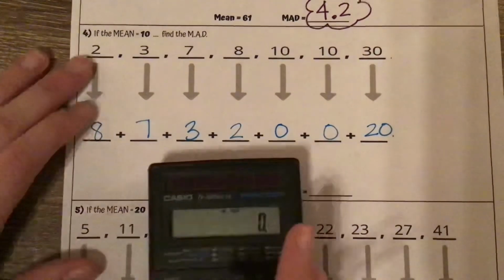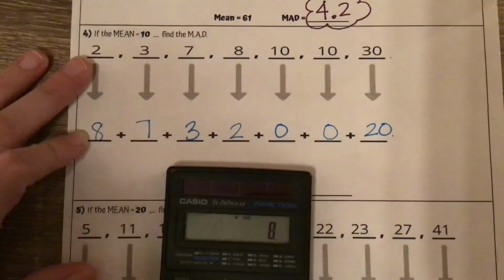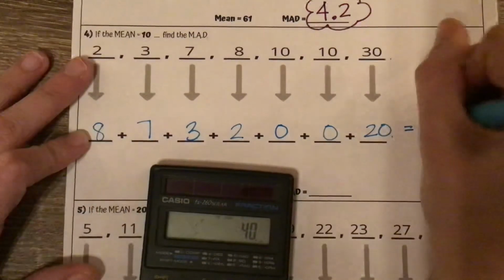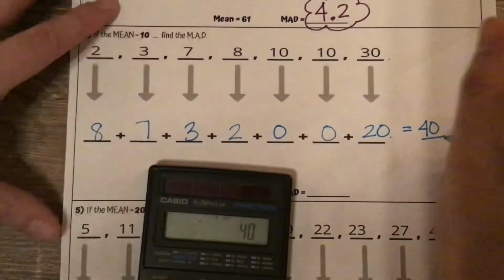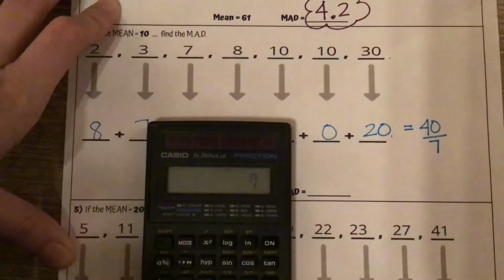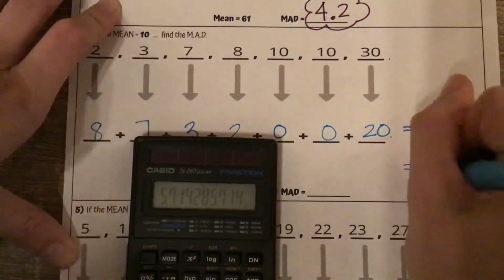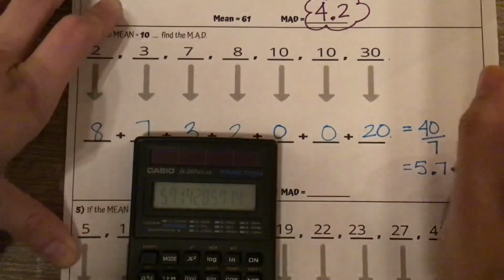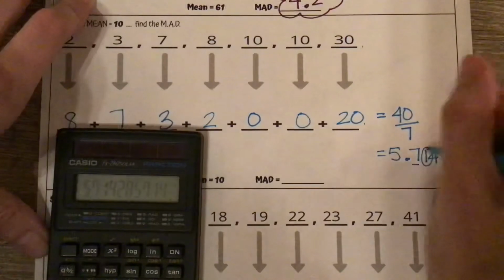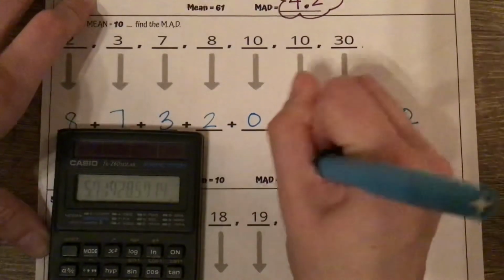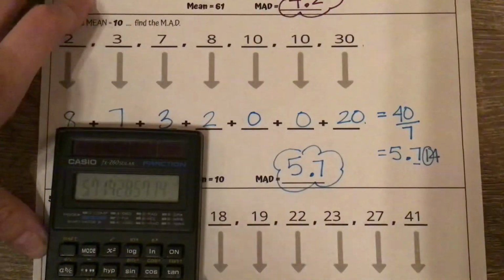Now we're just going to find the mean of those values. So we're going to add them up. 8 plus 7 plus 3 plus 2 plus 0 plus 0 plus 20 equals 40. Divided by, there's 1, 2, 3, 4, 5, 6, 7 values. So 40 divided by 7 is equal to, really long decimal, 5.714 and so on. I'm going to round to the nearest tenth. My 1 tells me my 7 stays the same, so this is rounded to about 5.7.